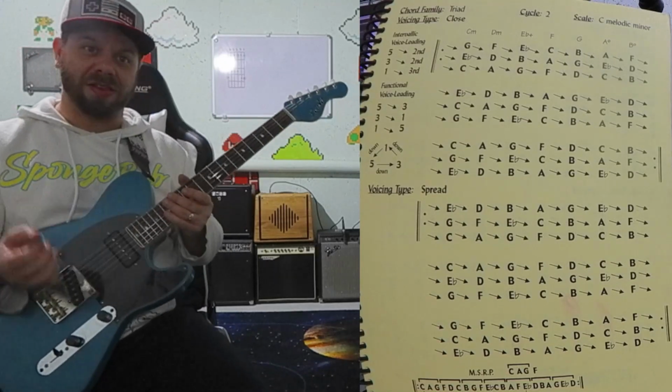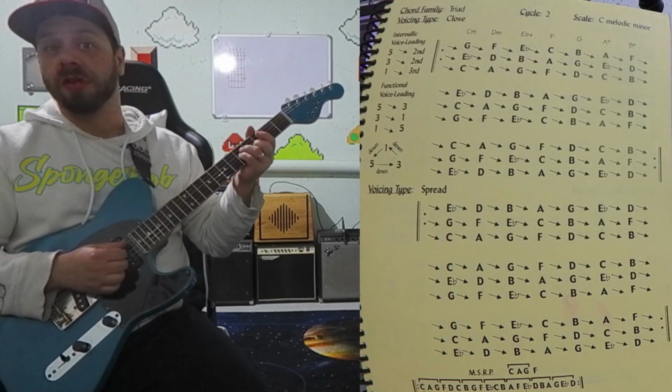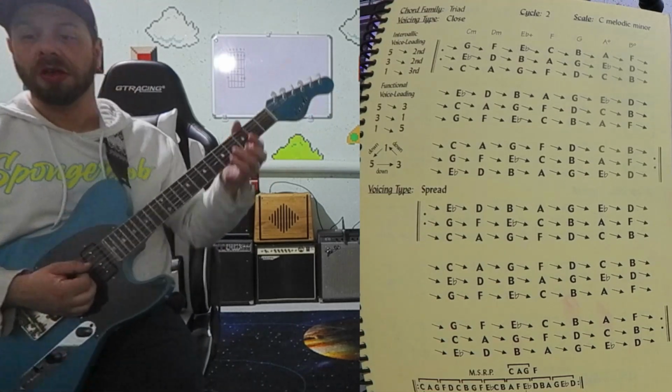Right? And again, we get this little bit of a waltzy feel from that, but it's nice. It helps figure out where the voice leading is, and you can hear the chords as you play it, so it's a really beautiful thing. So that said, let's get back to it.